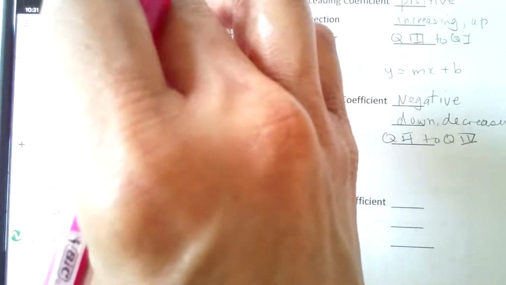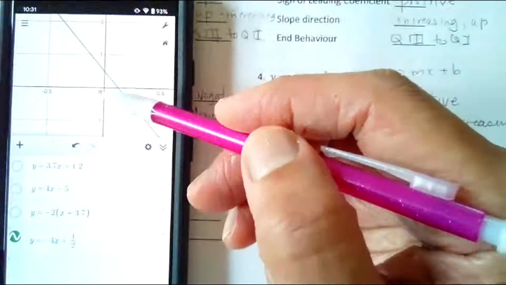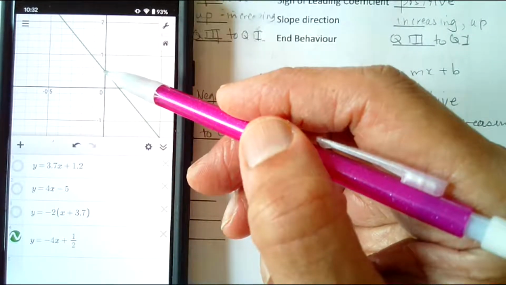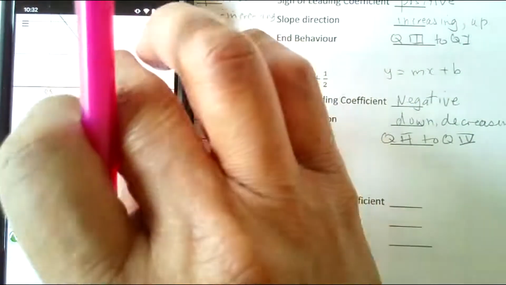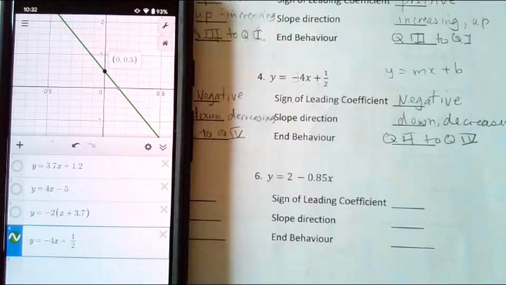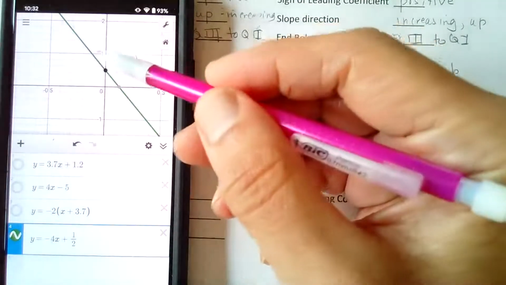So if I zoom in here, I already pinched it. You notice the y-intercept is a half, right? So if you look here, you have 1. This is your origin, 0. Go up by 1, so midway is a half. If I tap on it twice, it tells me 0.5 in decimal. The slope is negative, so we can say that it's going down and it's from quadrant 2 to quadrant 4.